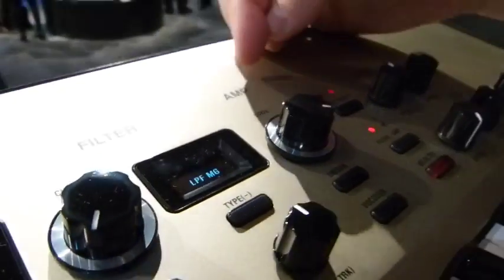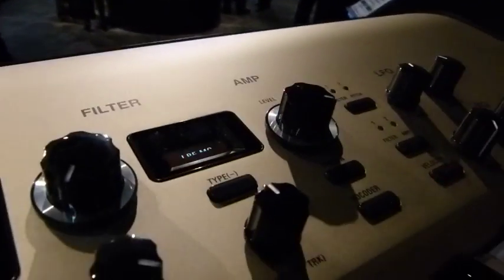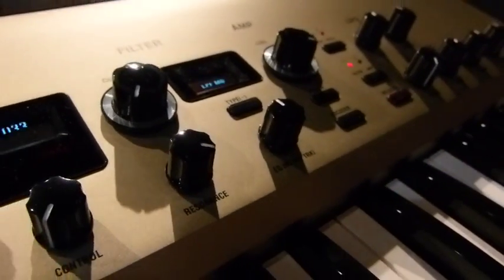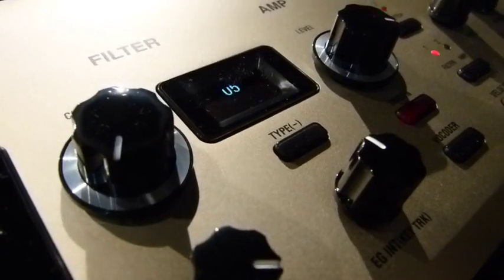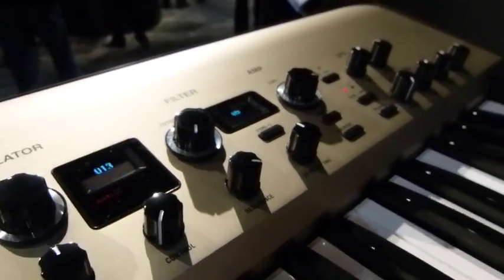And over here, we're now looking at the filter section. This is one of the most critical parts of King Korg. Not only does it have its own unique filter types, it also models filters from classic synths. So I'll give you an example. I just want to tell the readers the flicker we're seeing on the screen is an artifact of the video. The actual screen is not flickering. Thank you. It's an artifact of my refresh rate.